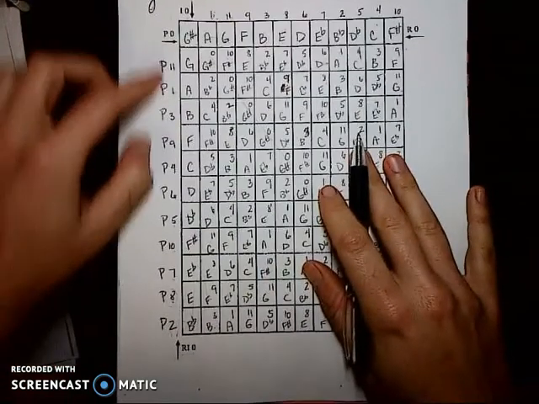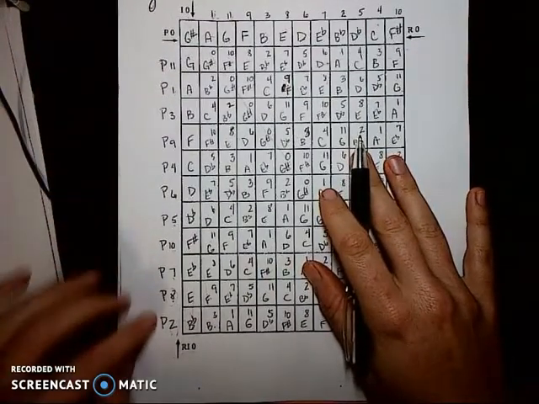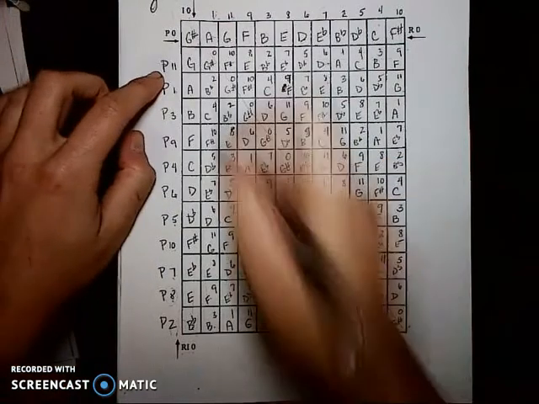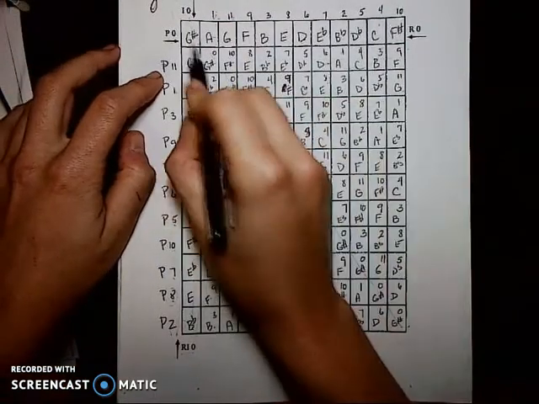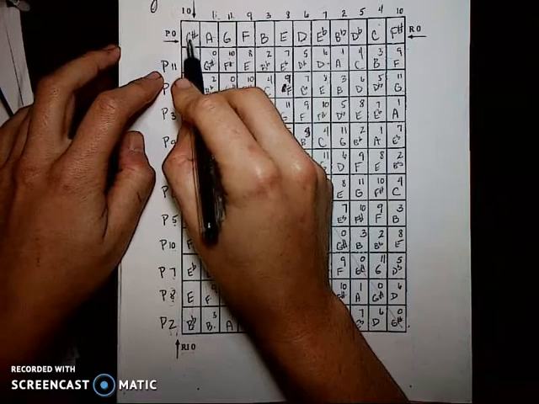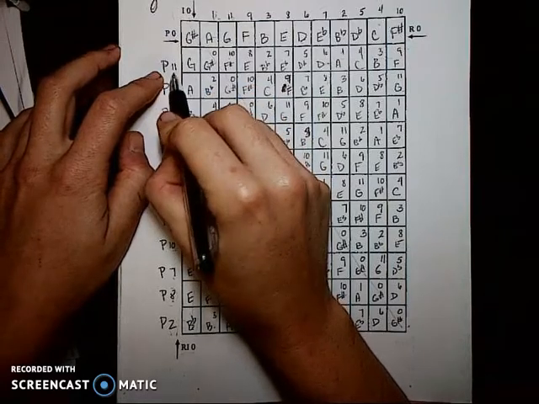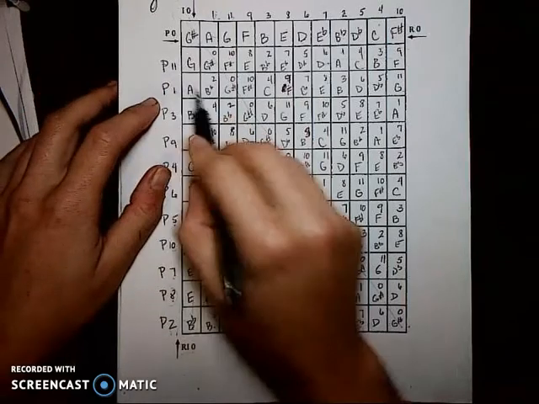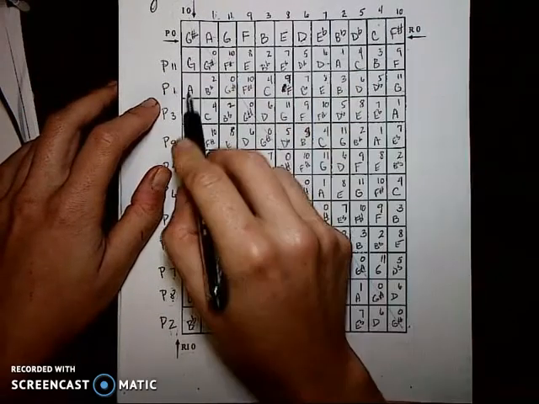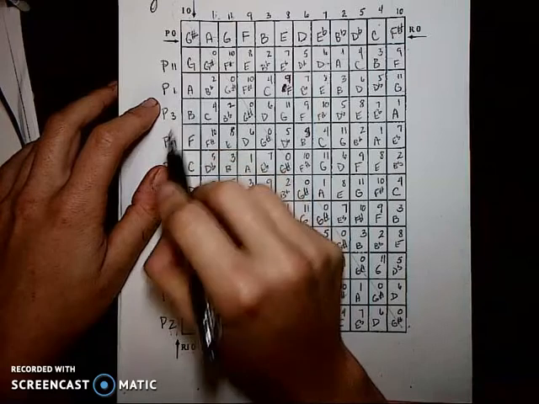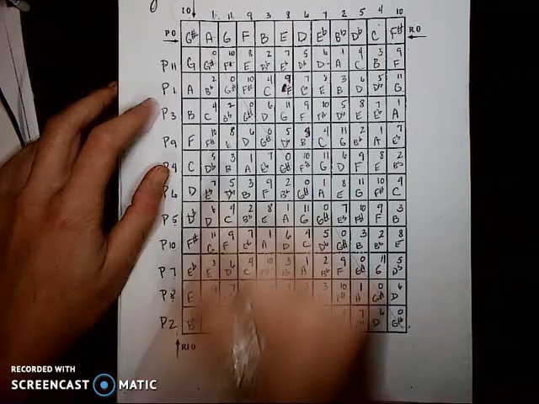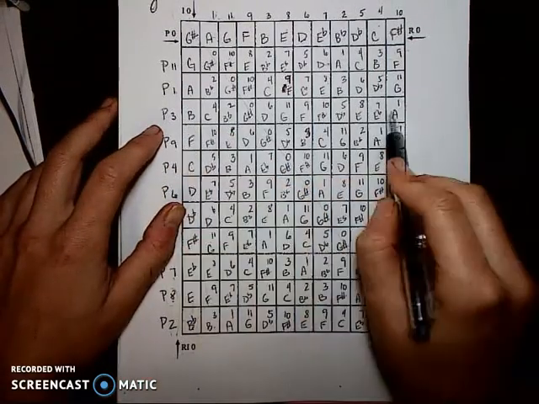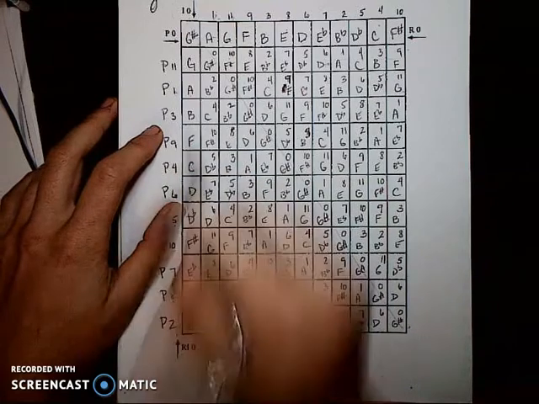So every one of these over here, and I've already filled this in, these are all called P's. For instance, this row right here is the prime row, P0, that has been transposed up by 11 half steps. So we call it P11. This row right here is the prime row that has been transposed up by 1 half step. So we call it P1, right? Here it is transposed up by 3 half steps, P3, etc.